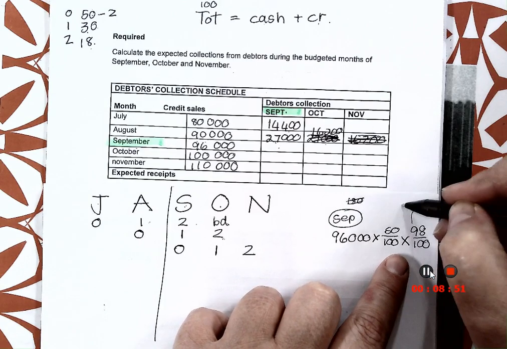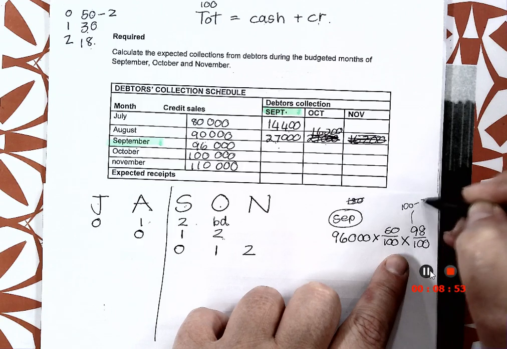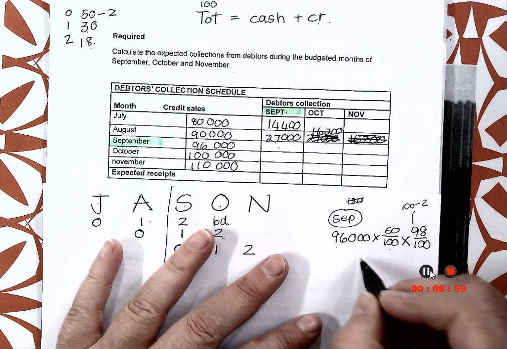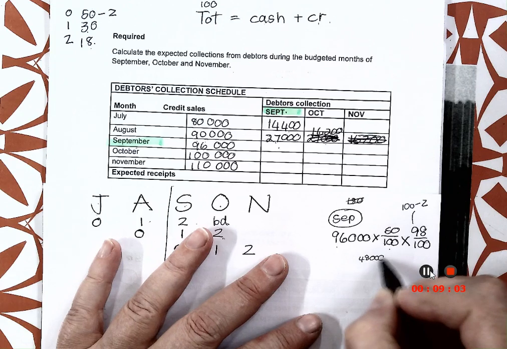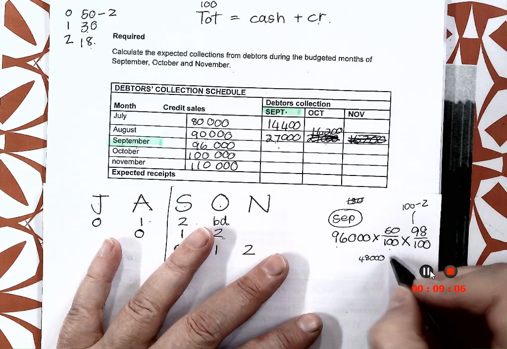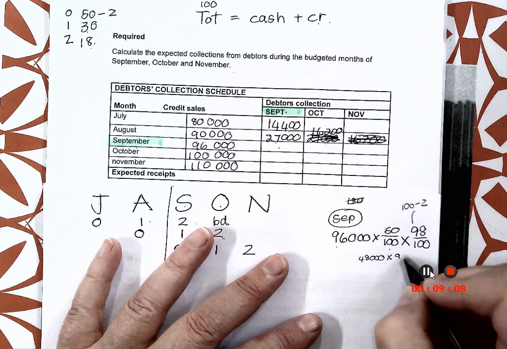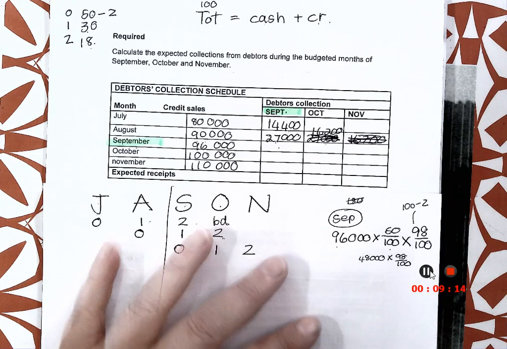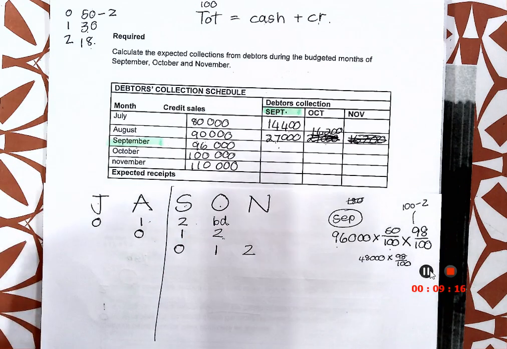So that 98 is the 100 less the 2%. So in other words, if I say 960 times 50%, it gives me 48,000. But I'm not going to get 48,000, because on that 48,000, I'm going to give a 2% discount. So I'm going to get something like 46,000.